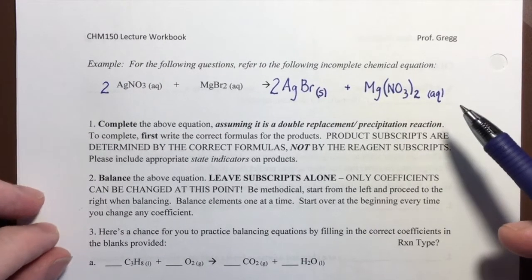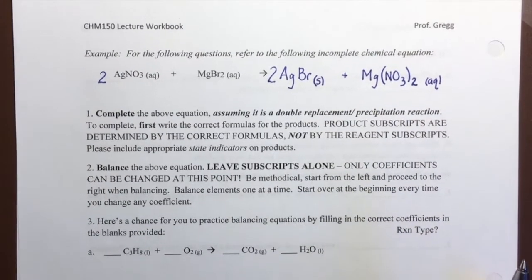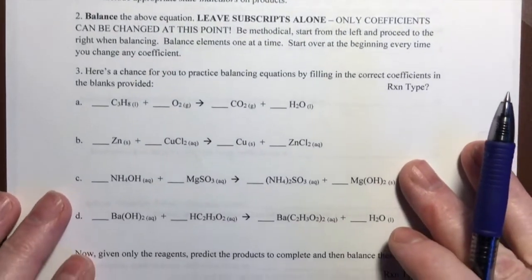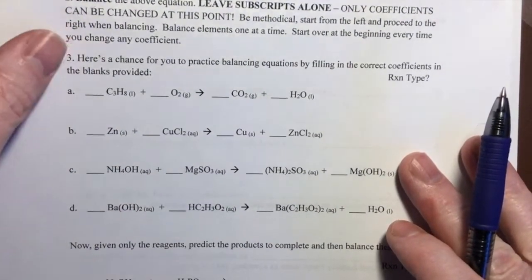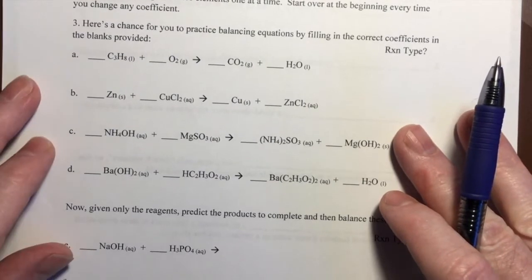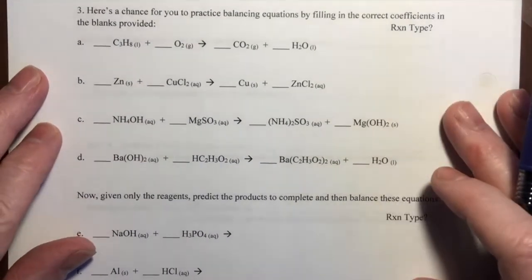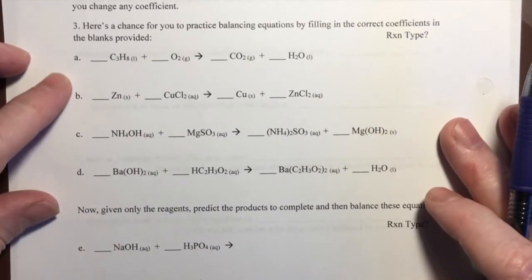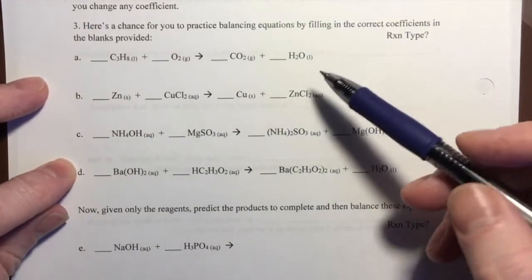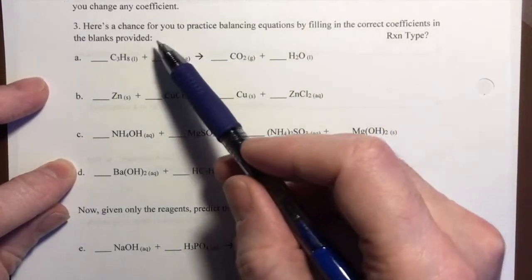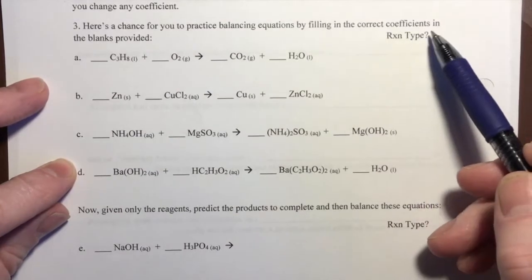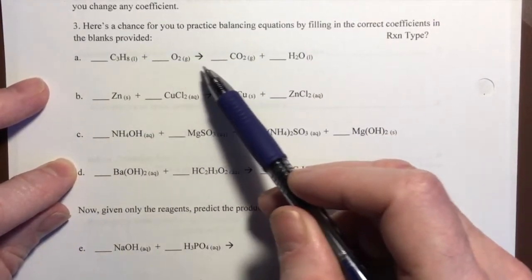So now what I'd like for you to do is work on these practice problems. I've given you a set of practice problems here, A, B, C, and D. And I'm asking you to fill in the correct coefficients for the blanks provided.